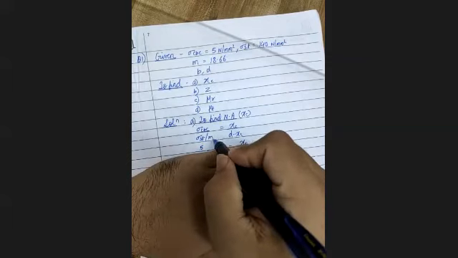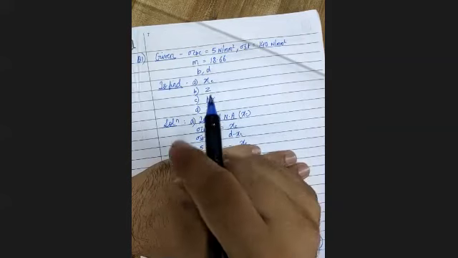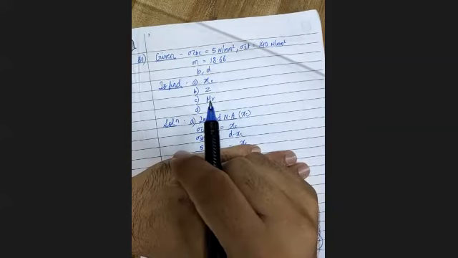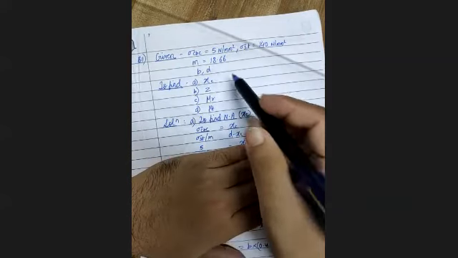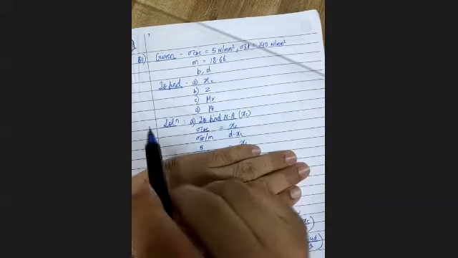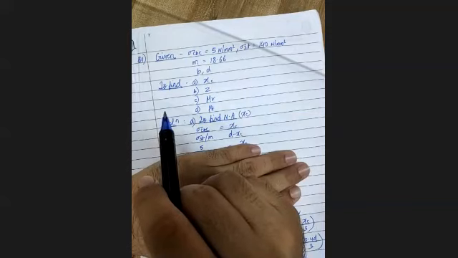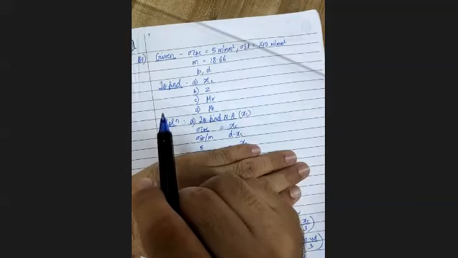Sigma CBC upon sigma ST by m is equal to XC upon d minus XC. So just substitute the values and give me the value of the neutral axis. Anyone who has got the value can write in the chat box.